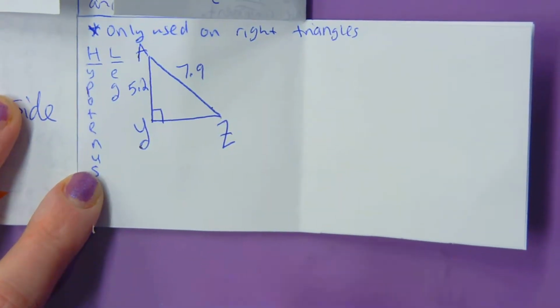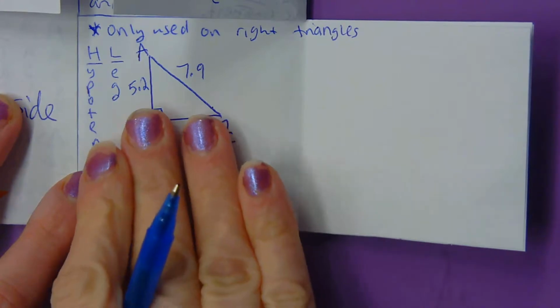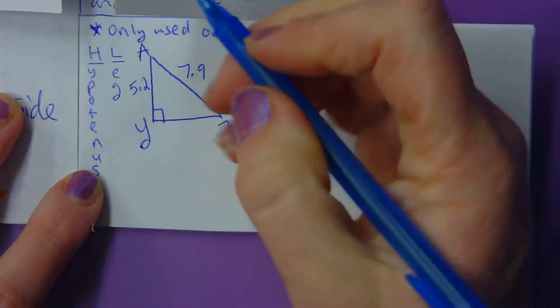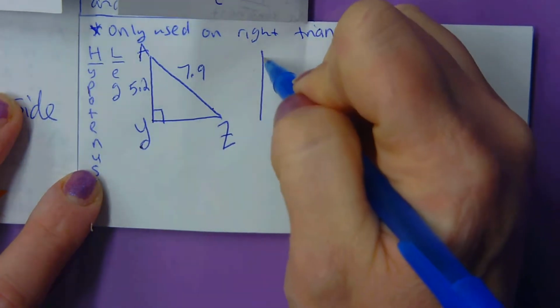And I want to take this right triangle, we're going to reflect it, and then we're going to rotate it around. So it's going to look like this.